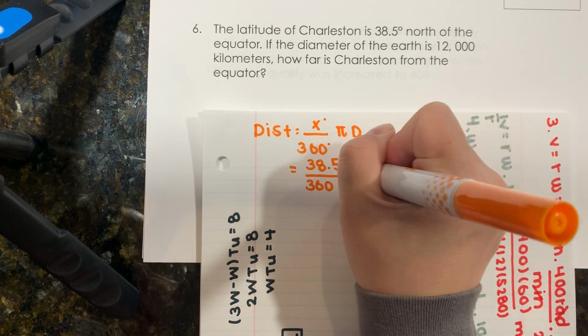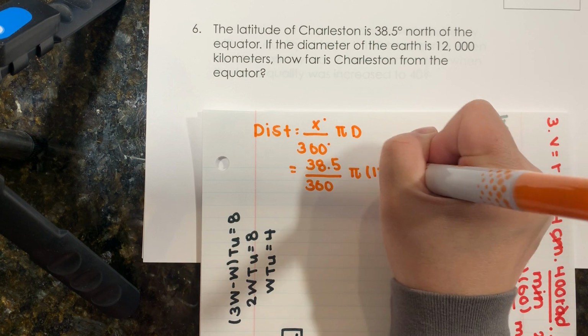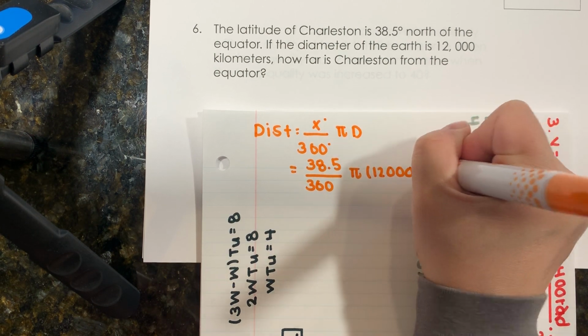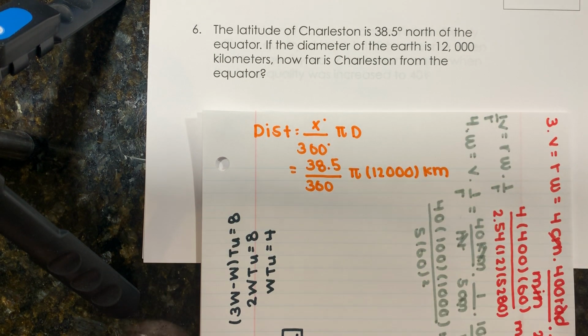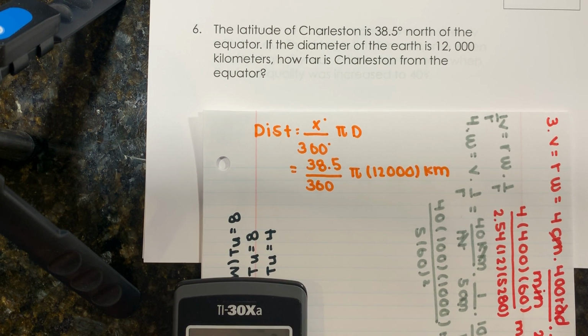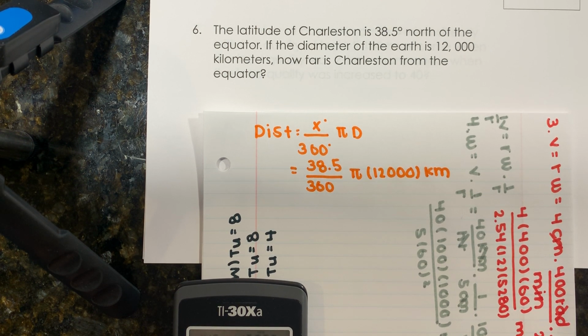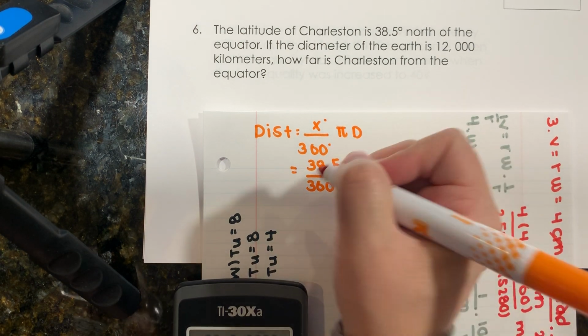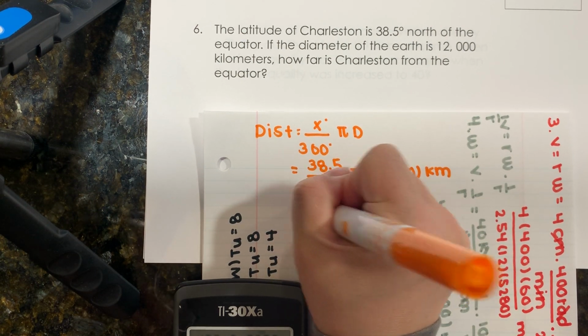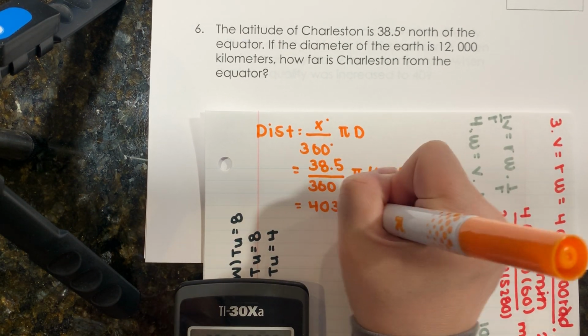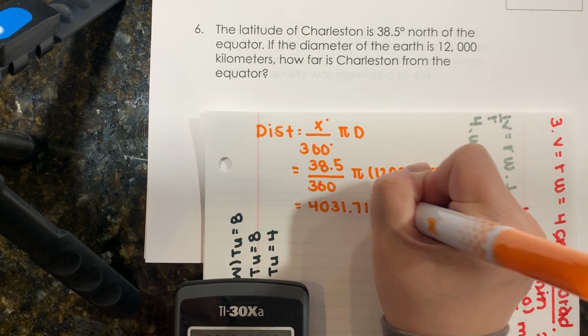And then my diameter of the Earth is going to be 12,000 kilometers. So when I multiply this through, you're going to get 38.5 times pi times 12,000 divided by 360. And that will give you a result of 4,031.71 kilometers.